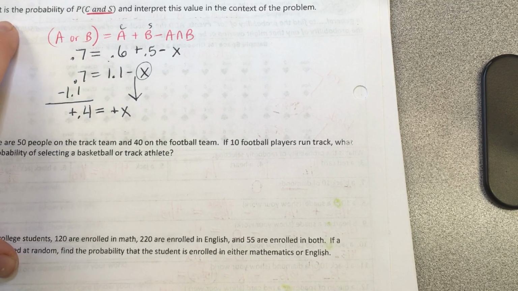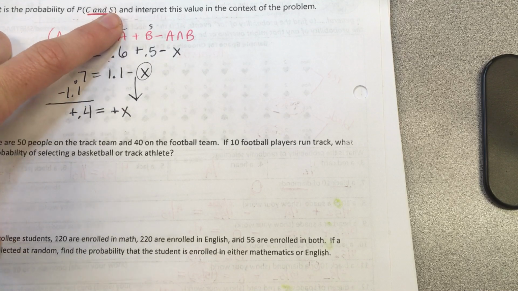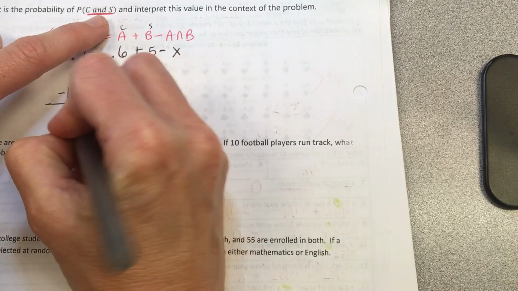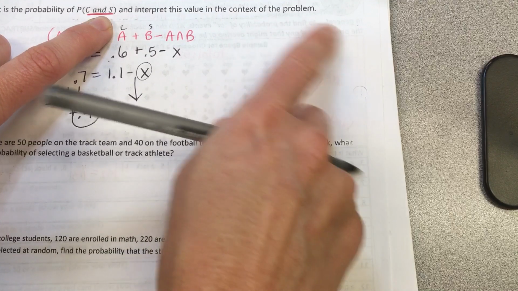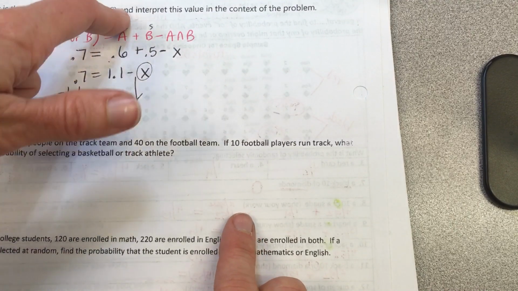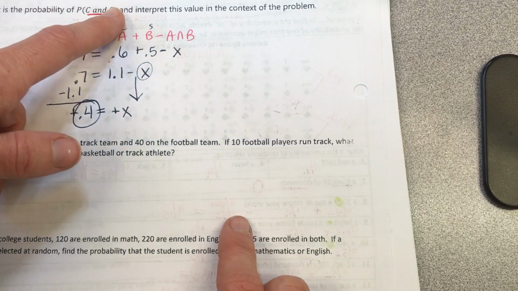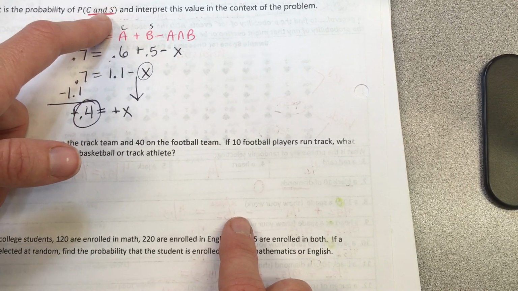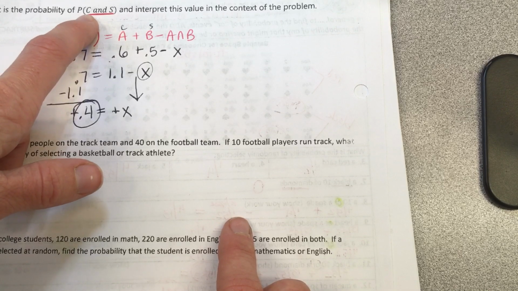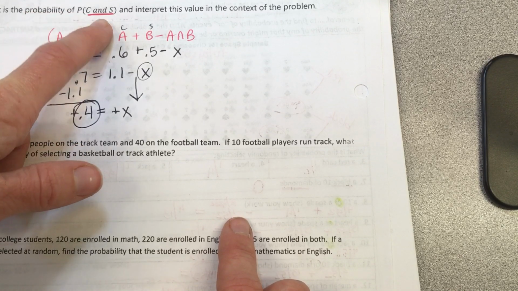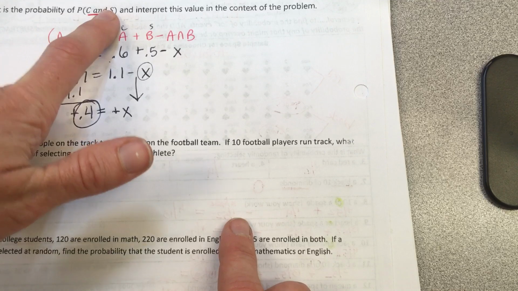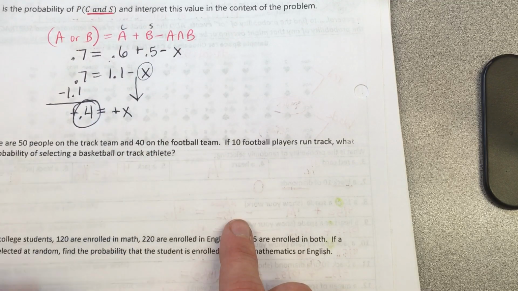All right, so did we answer their question? What is the probability of C and S? It's 0.4. Interpret this value in the context of the problem. What does it mean to have C and S? What does that stand for? What's the C stand for? Cream and, so you put cream and sugar both in your coffee, okay?